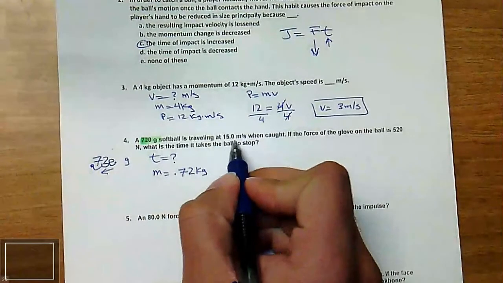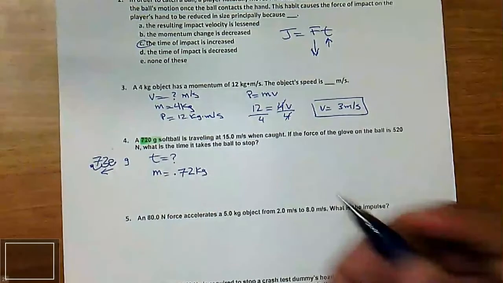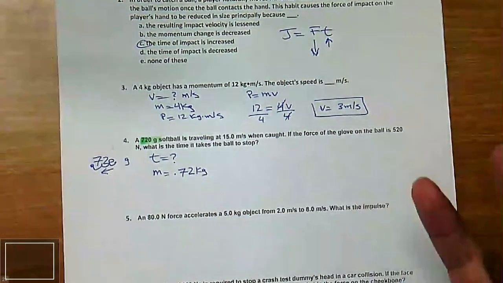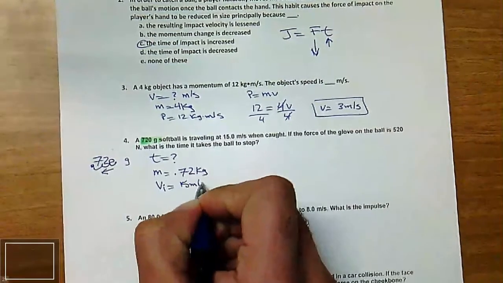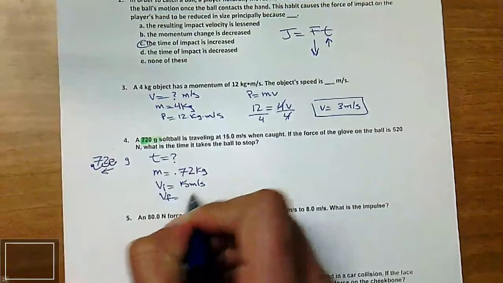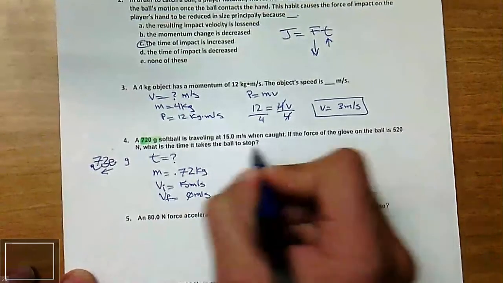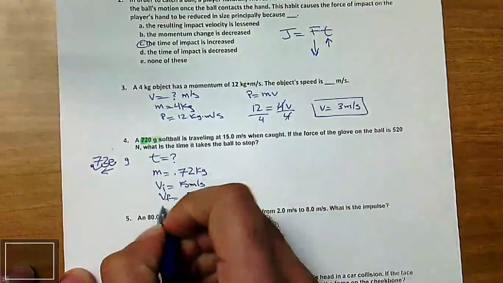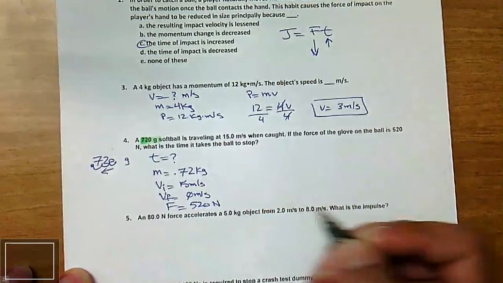Okay, it's traveling at 15 meters per second when it is caught. So before it's caught, it's 15 meters per second. After it's caught, well, it comes to a stop. So Vi is your 15 meters per second, and Vf, your final velocity, is 0 meters per second. And we have a force that is 520 newtons. So F is equal to 520 newtons.